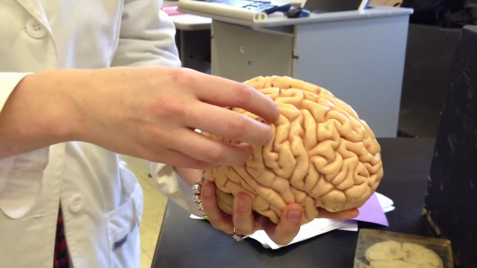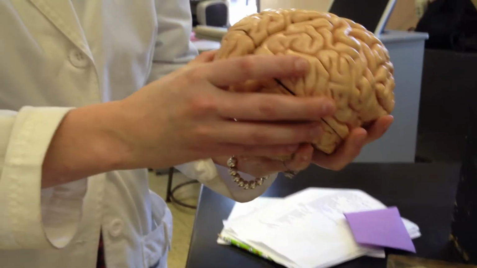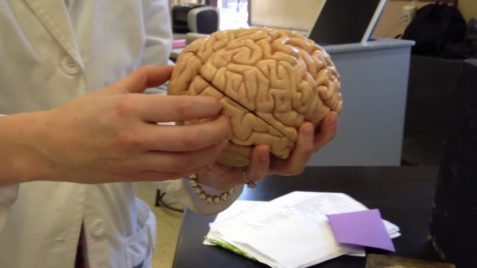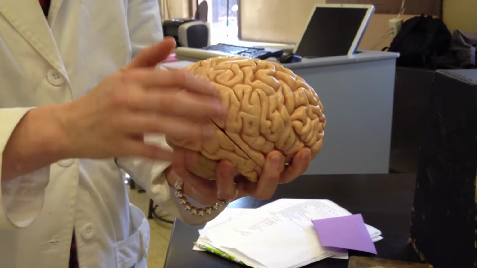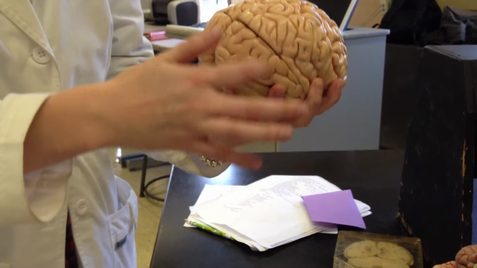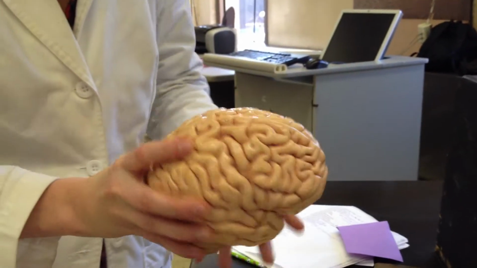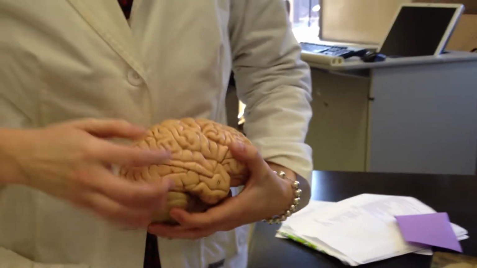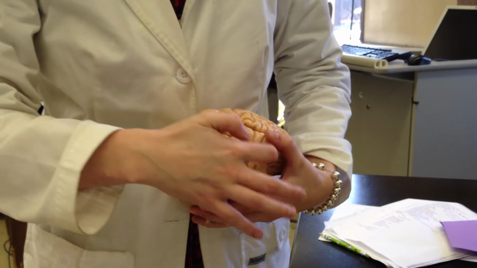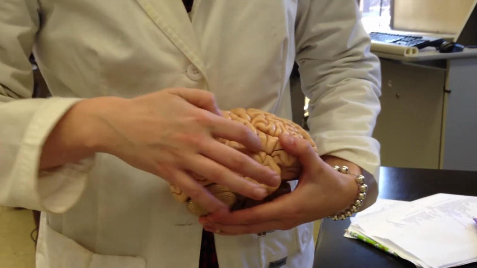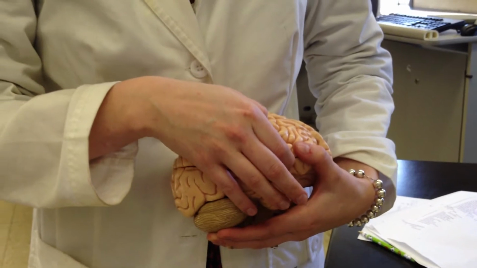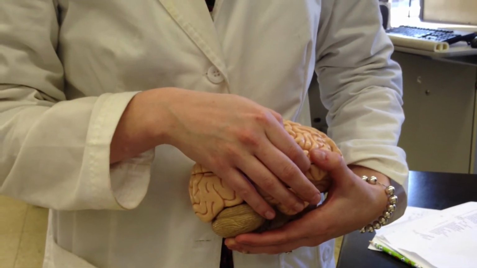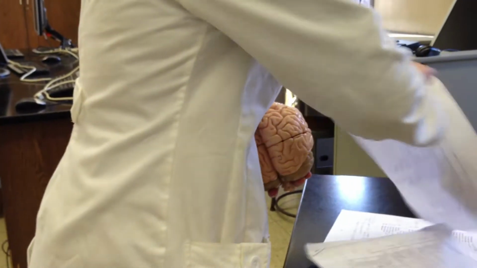The back of it is the parietal lobe. Then all the way in the back you have the occipital lobe. There's a parieto-occipital fissure, which is really just an imaginary line. And then you have the temporal lobe, which is this, which is separated by the lateral sulcus or lateral fissure. Lateral fissure.